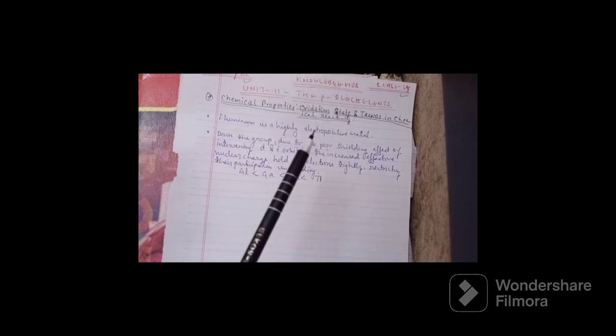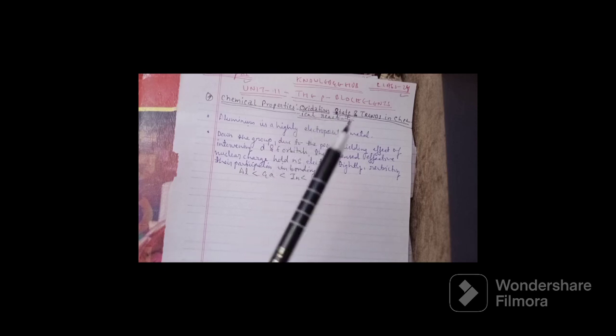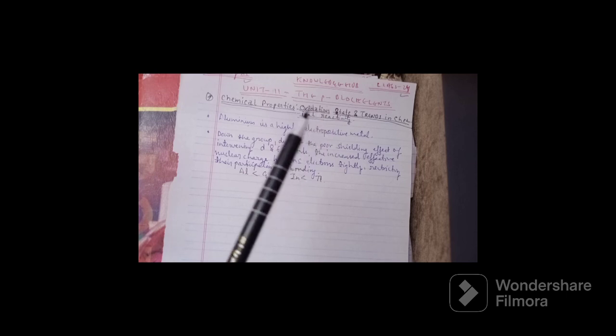The tendency to behave as a Lewis acid decreases with increase in size down the group, where BCl3 easily accepts a lone pair of electrons from ammonia, forming BCl3.NH3.